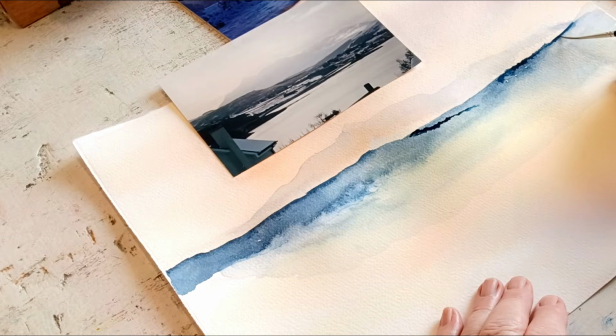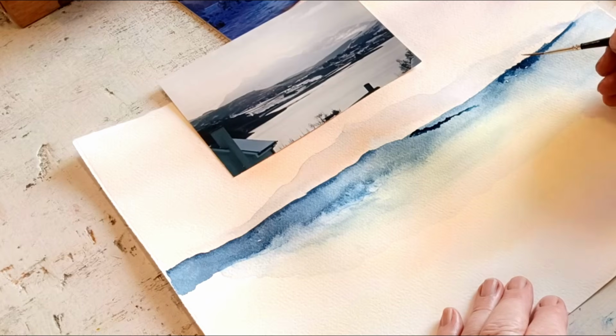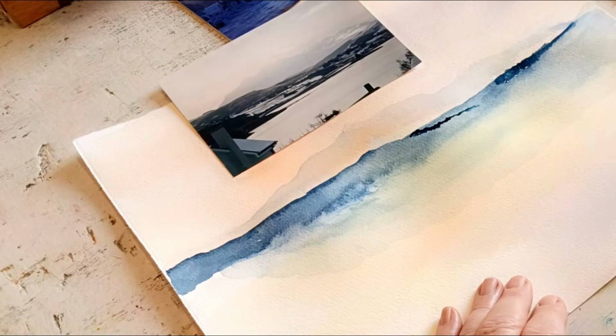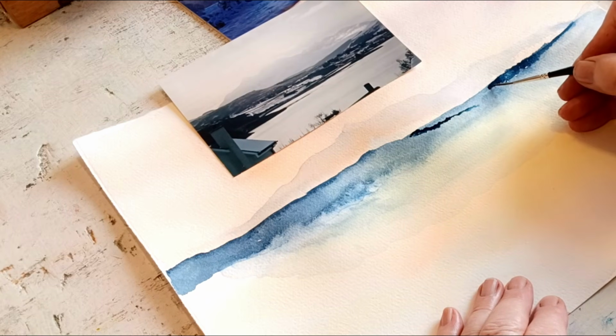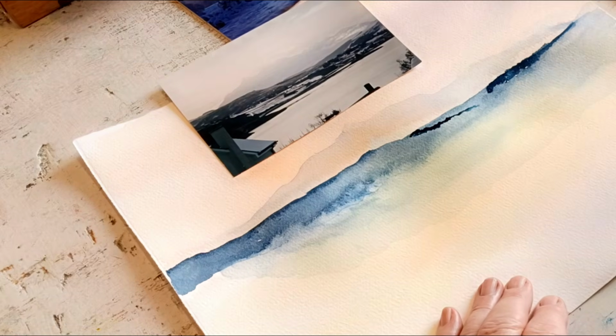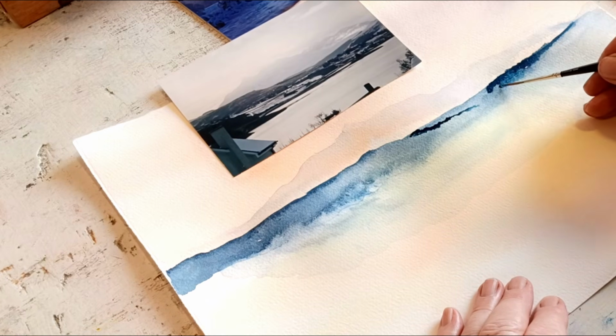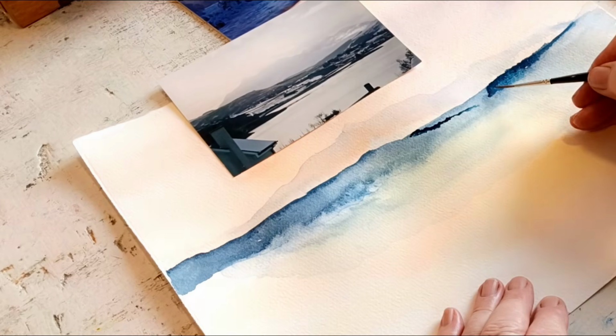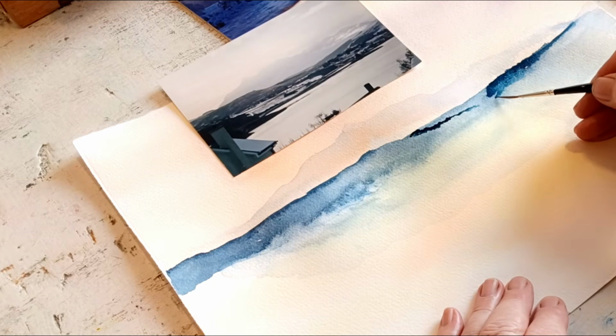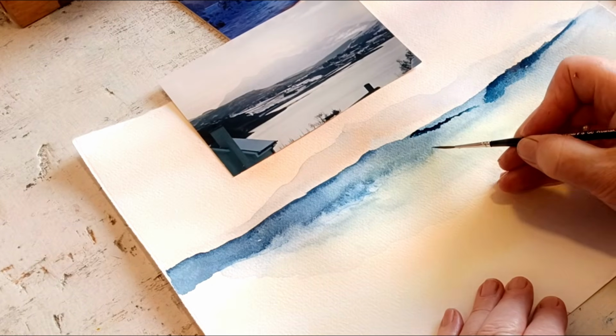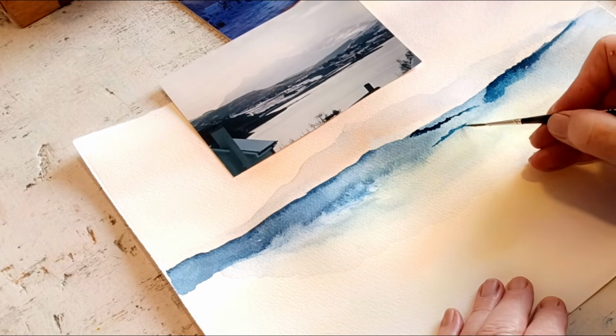And the paper isn't quite dry, and so some of it is going to blend nicely, which will be good because we don't want to work too dry, remembering that all this detail is really at a distance, and we're just using the different contrasting tones of the paint to emphasize that distance.